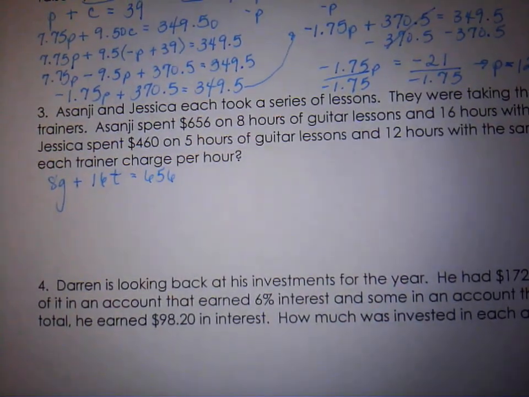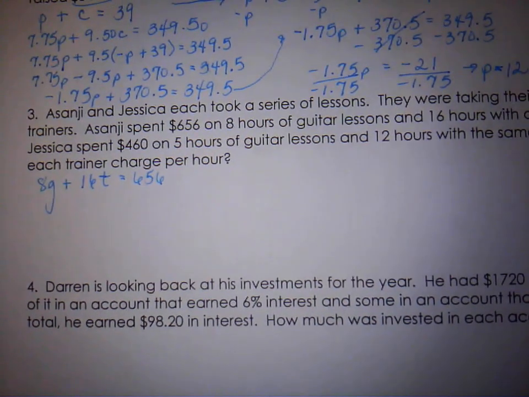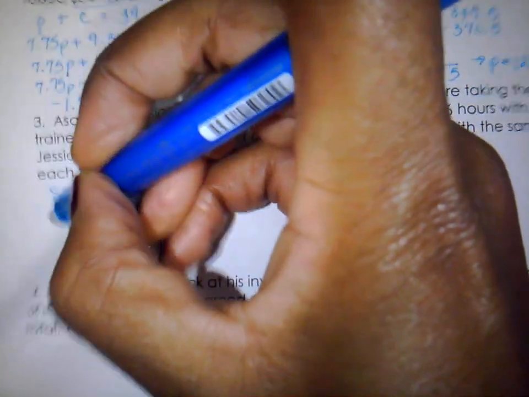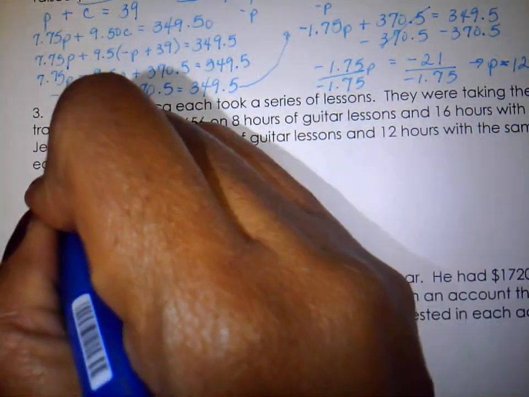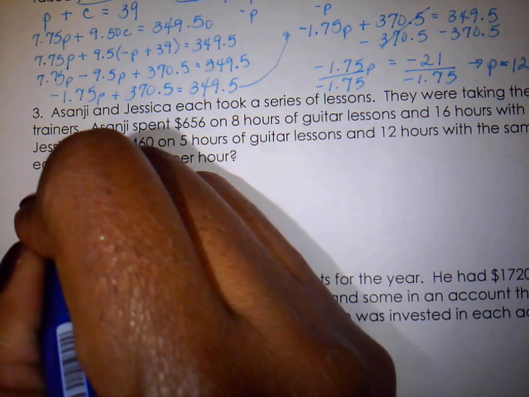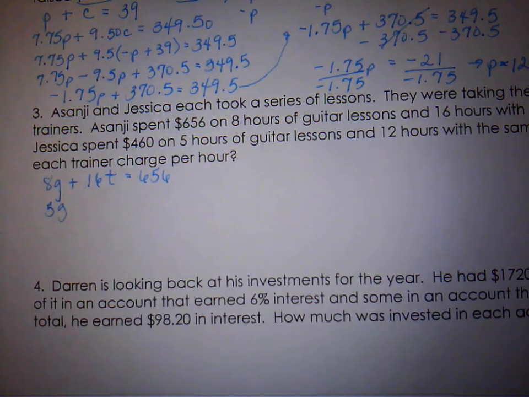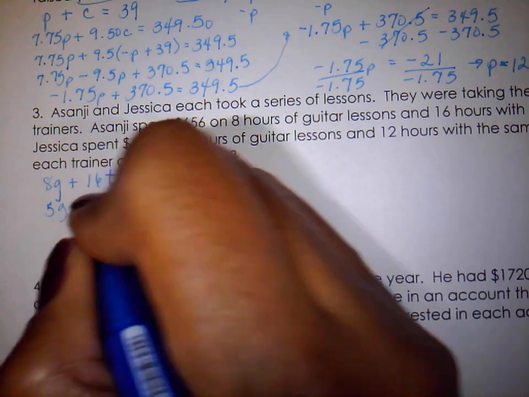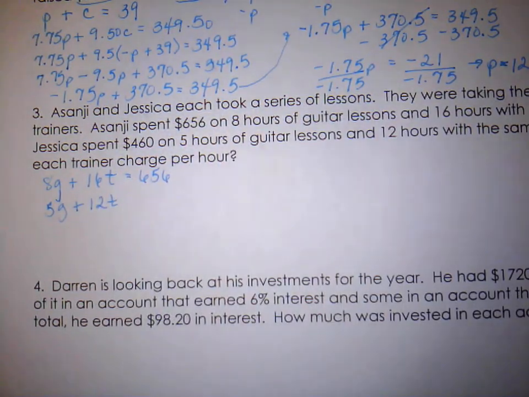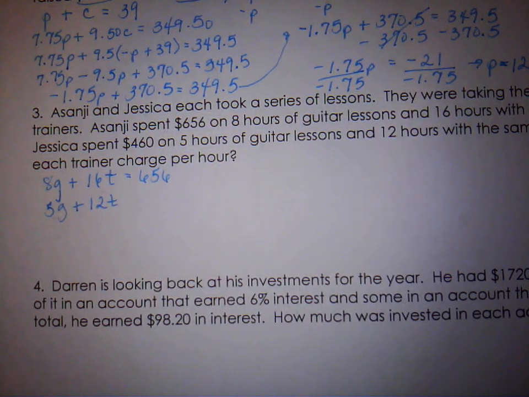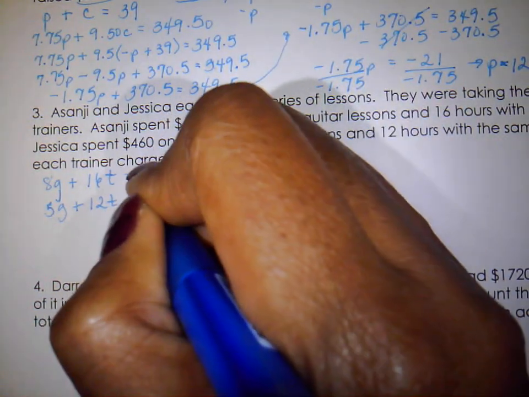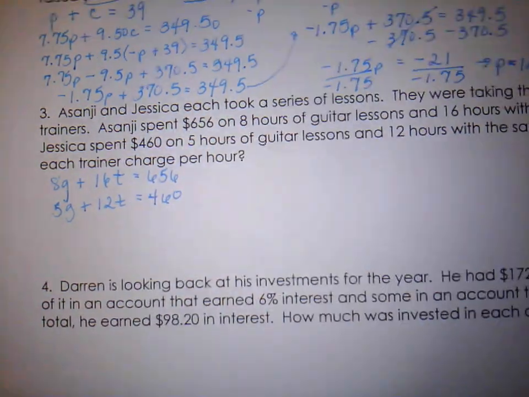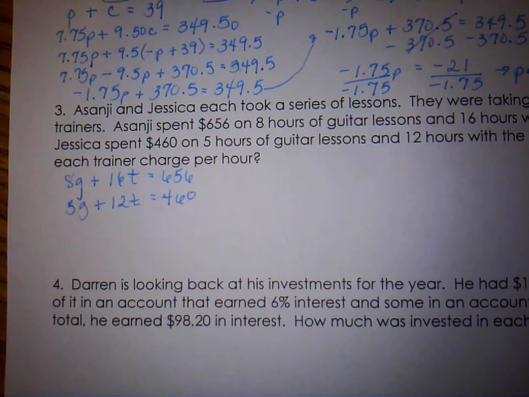And now for Jessica, how does she split her time up? 5G plus 12T. Okay. So Jessica had 5 hours of guitar lessons, right? And 12 hours with the trainer, right? And how much did she spend? 466. Okay. You see how things are coming together? This is really not that difficult if you just read the information and chop it up accordingly. Does that make sense? Is it making better sense now that we're doing this together?